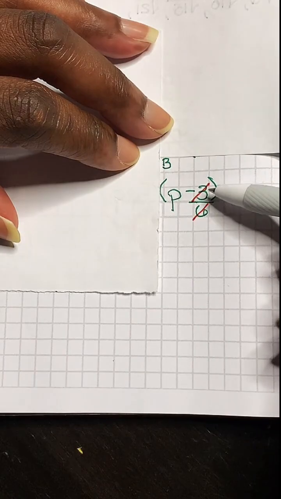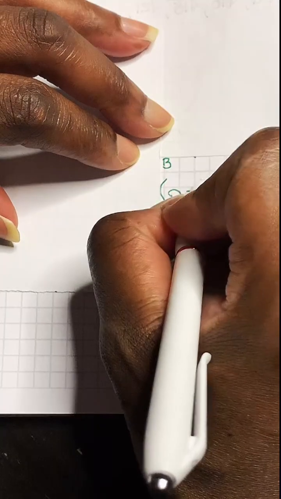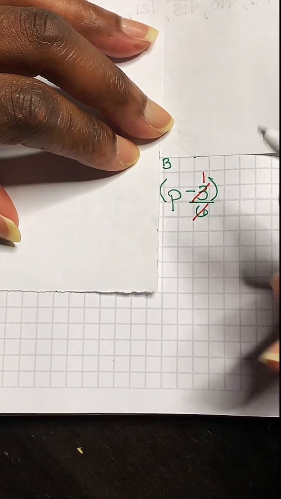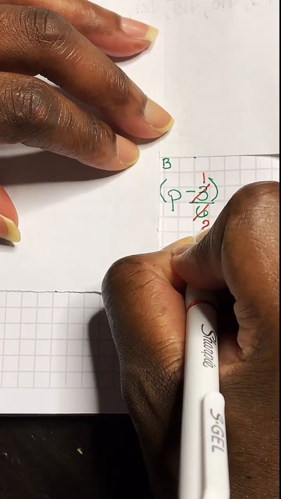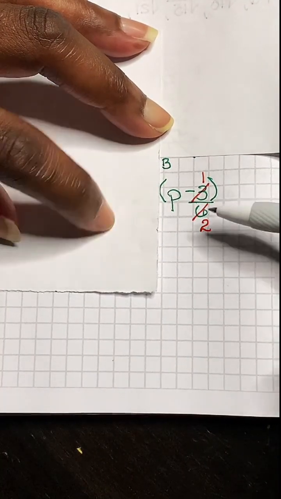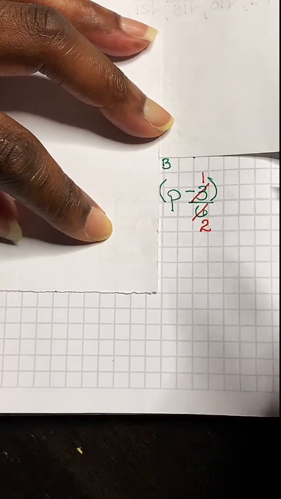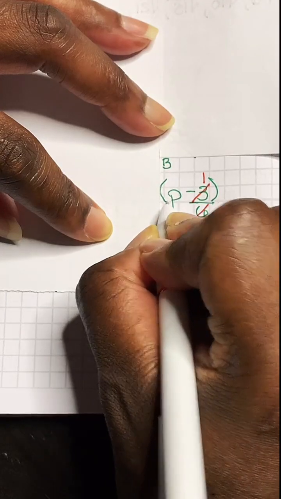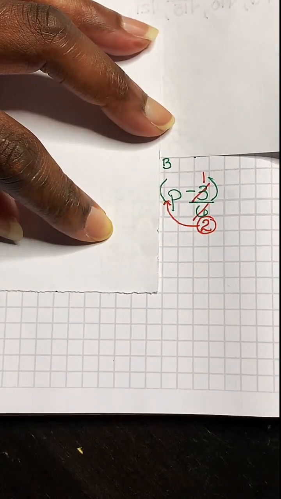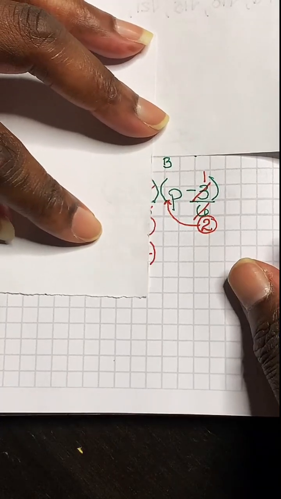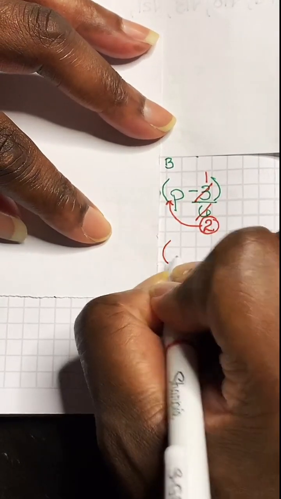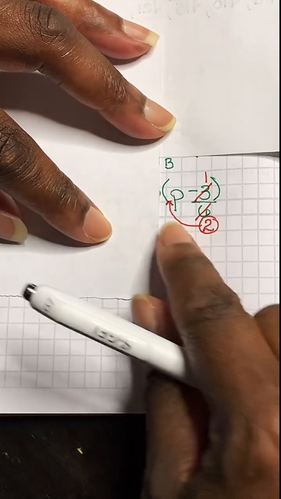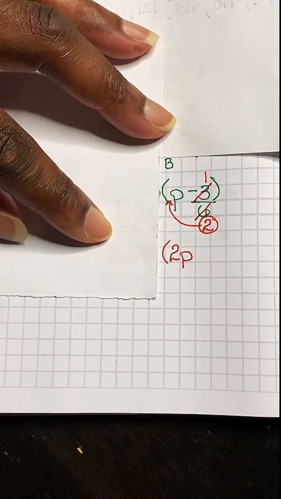So, negative 3, or this 3, divided by 3 will give me a 1. And this 6 divided by 3 will give me a 2. So that means this 2, after we reduce it, we're going to slide it up in front of the P. So when the 2's in front of the P, what's left?